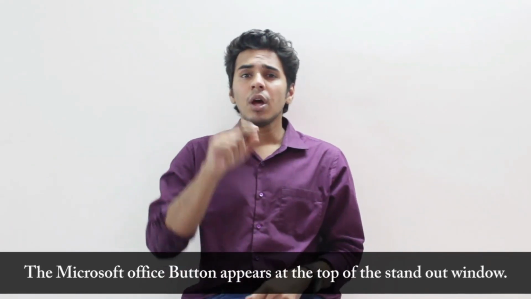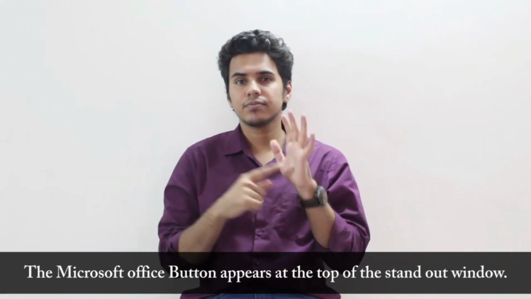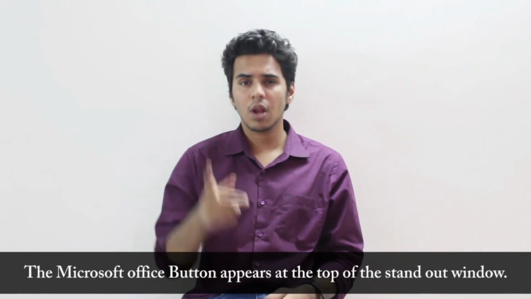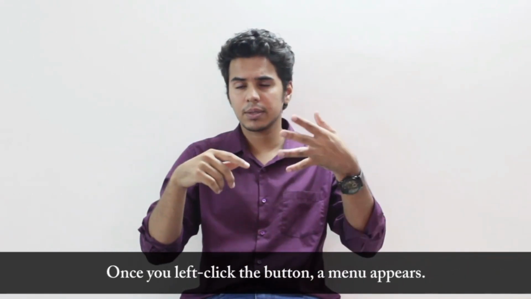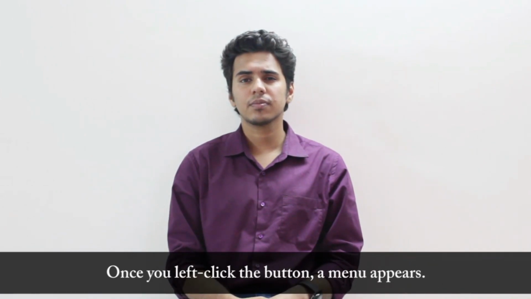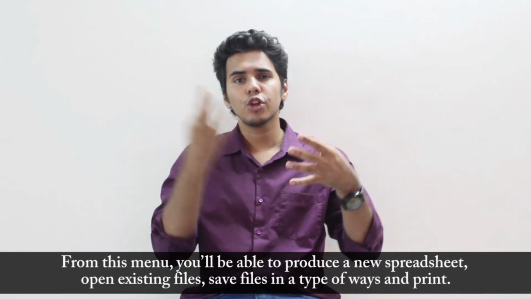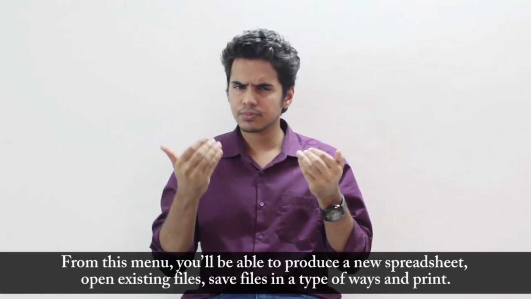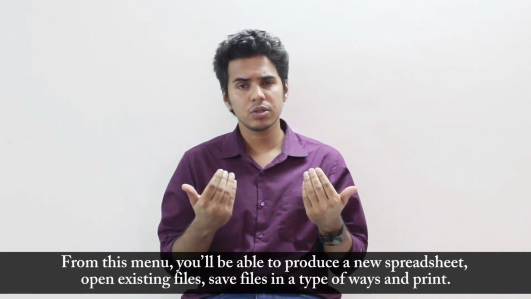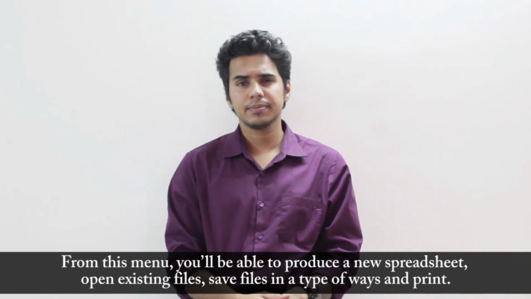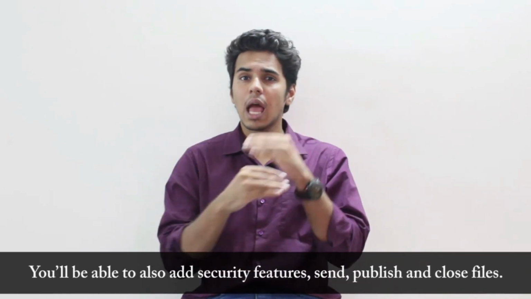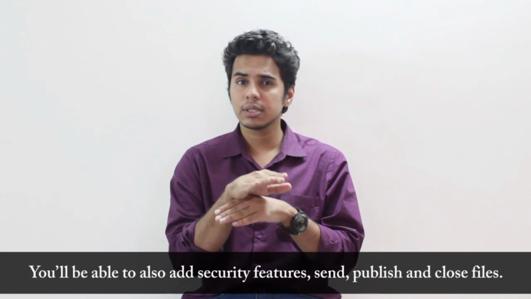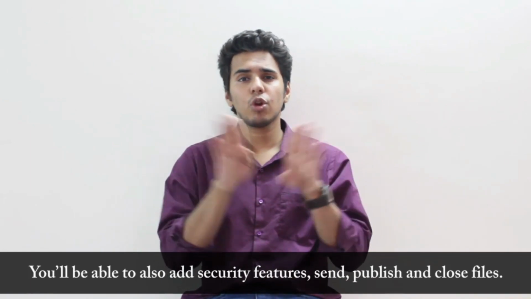The Microsoft Office button. The Microsoft Office button appears at the top of the Excel window. Once you left-click the button, a menu appears. From this menu, you will be able to produce a new spreadsheet, open existing files, save files in a type of ways, and print. You will be able to add security features, send, publish, and close files.